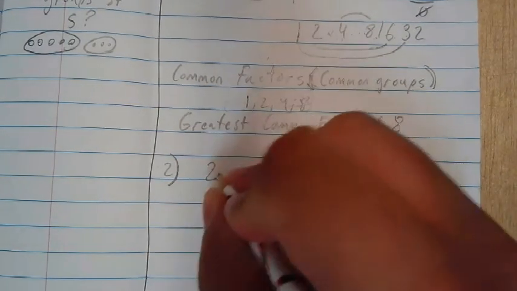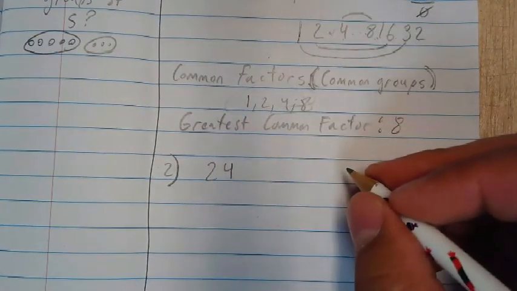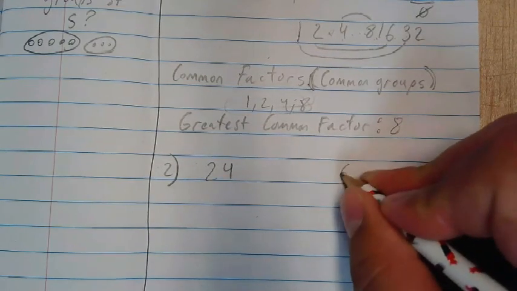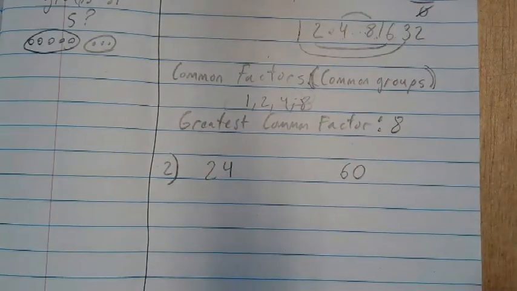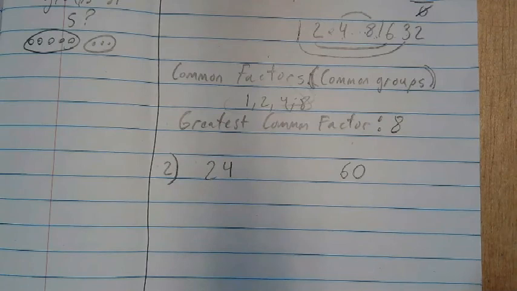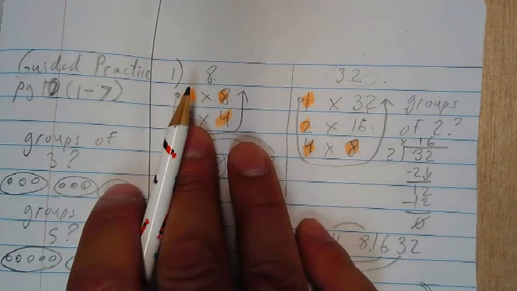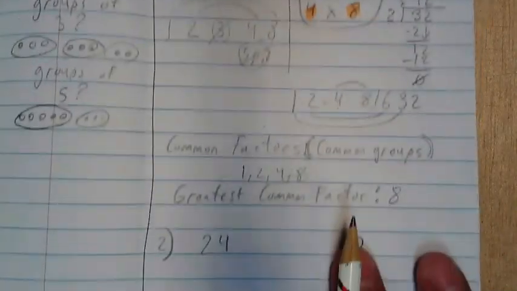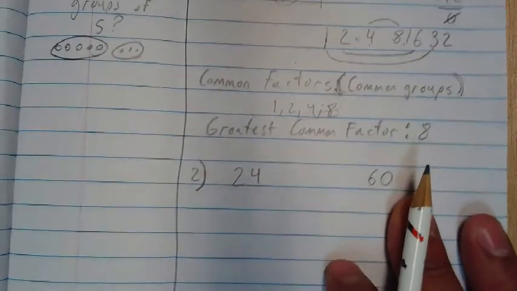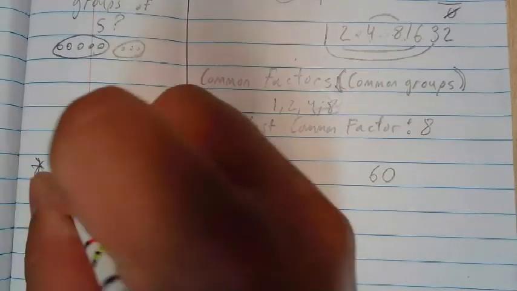Again, I can make groups of 1, groups of 2, groups of 4, groups of 8. Right? 1 group of 8, 8 groups of 1, 4 groups of 2, 2 groups of 4. Those are the common factors, the common groups. So the common groups are 1, 2, 4, and 8.